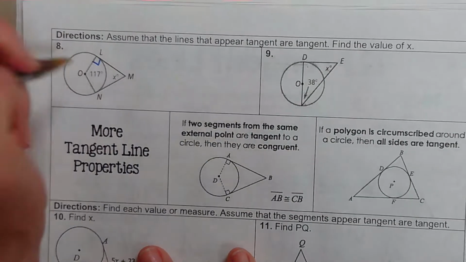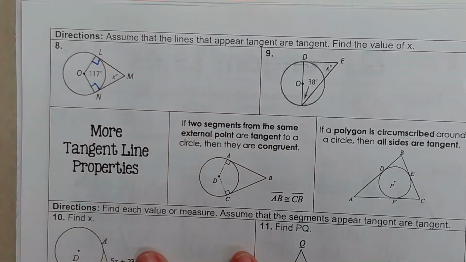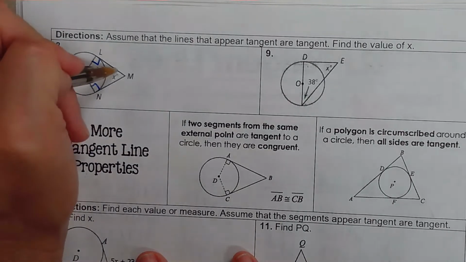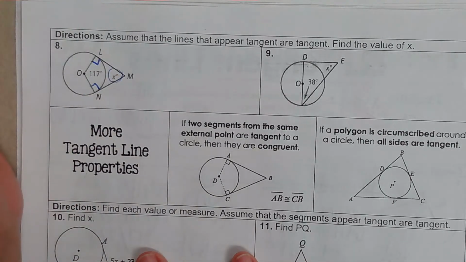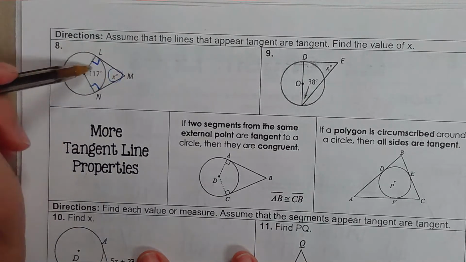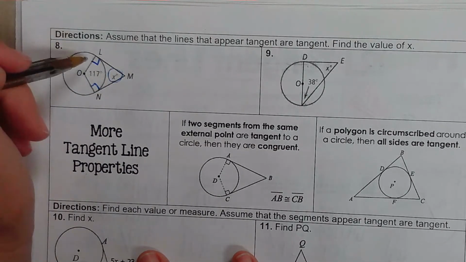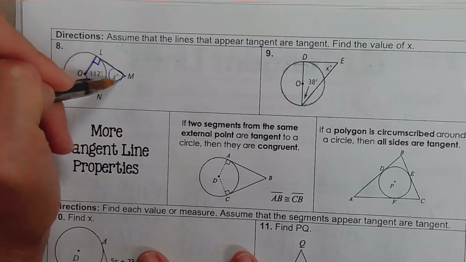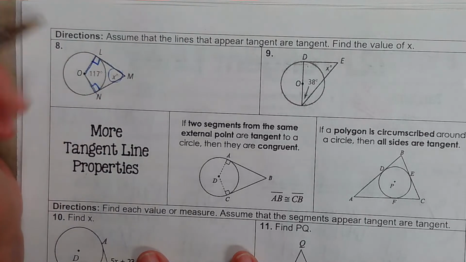So I know this is 90 degrees. I know that this is 90 degrees because they appear tangent, right? Well, it wants me to figure out this degree measure. Oh, shoot. How do I do that? Well, I could divide it up and get creative, or I could count the number of sides. 1, 2, 3, 4.